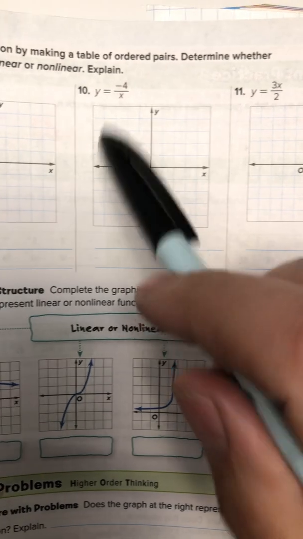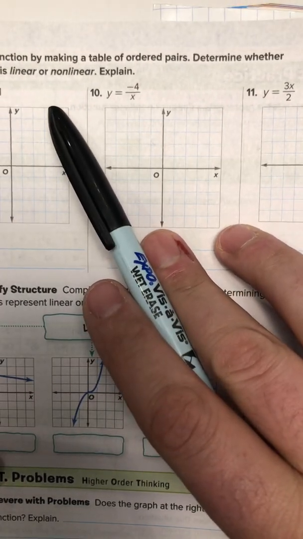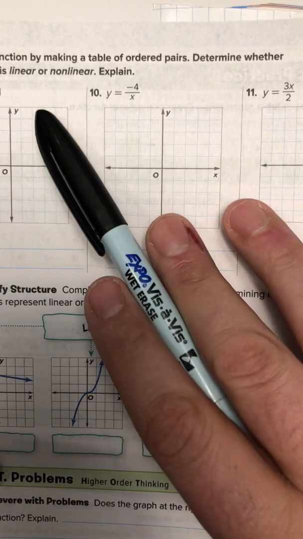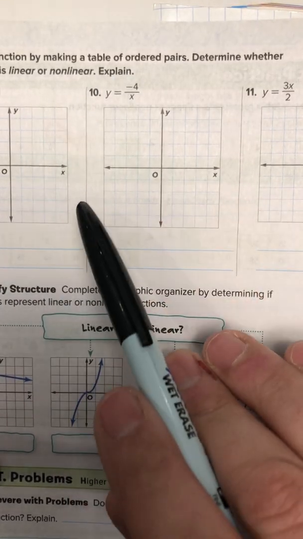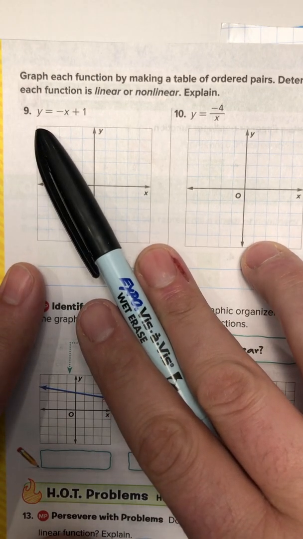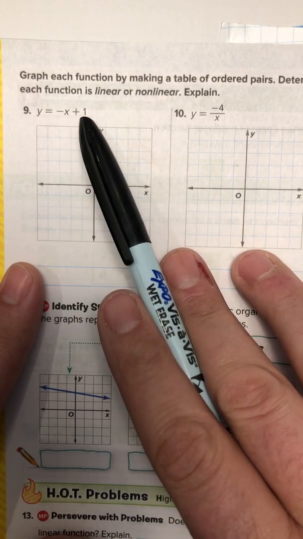Hi, this is Mr. Devereaux, and I want to talk about one of the problems that you had yesterday for homework. It is on page 332, number 10, and it says, graph each function by making a table of ordered pairs, determine whether it is linear or nonlinear. And then, you have one that is y is equal to negative x plus 1.